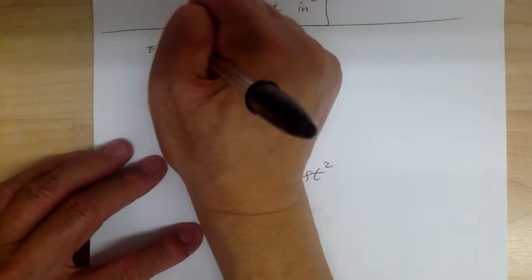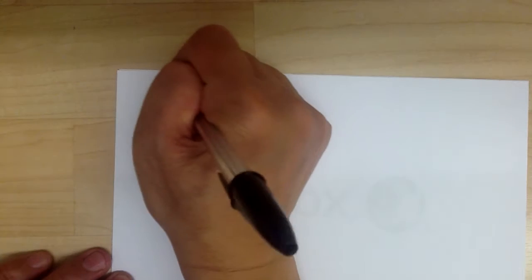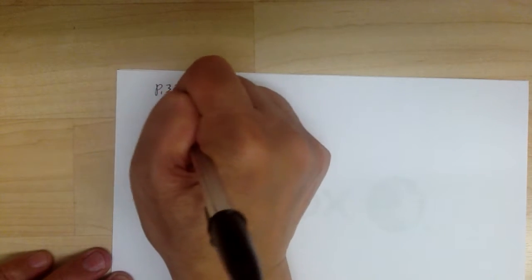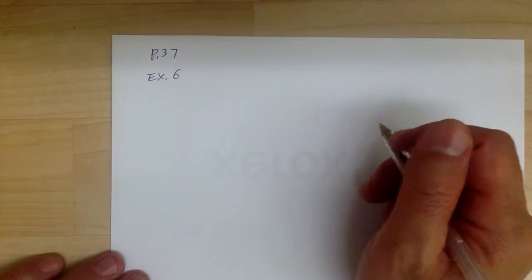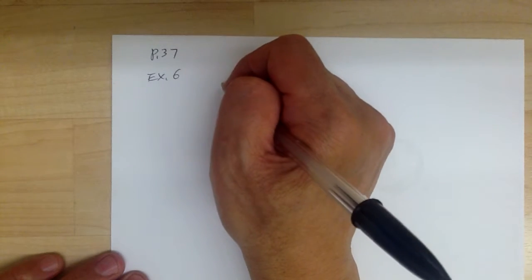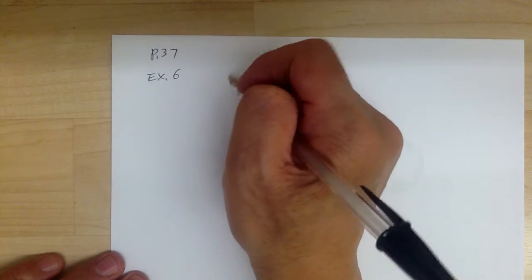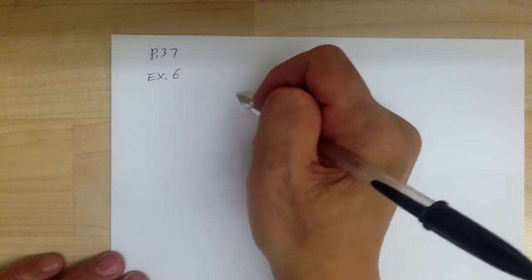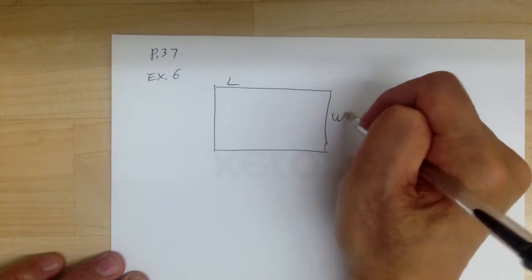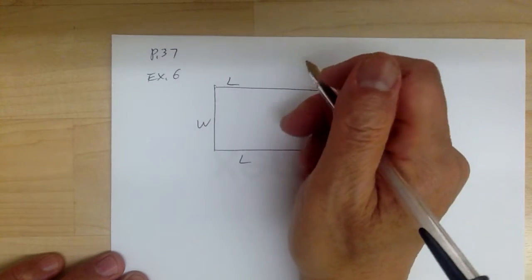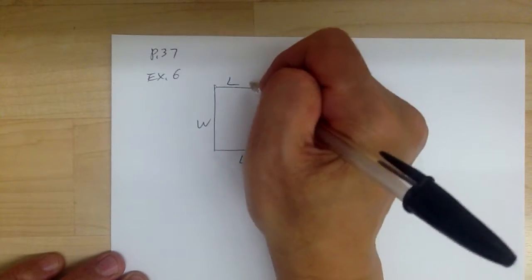Okay, let's go to example 6. So it says, what is the cost to tile a kitchen that's 12 feet long and 8 feet wide if the ceramic tile costs $3 per square foot? Okay, so you have a kitchen, a rectangle, you can label length, width. So the length is 12 feet.